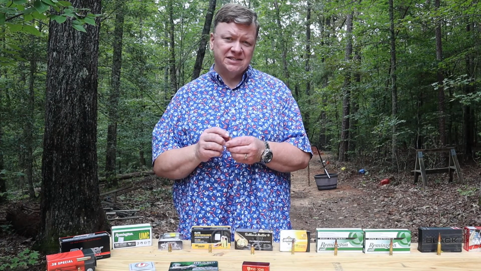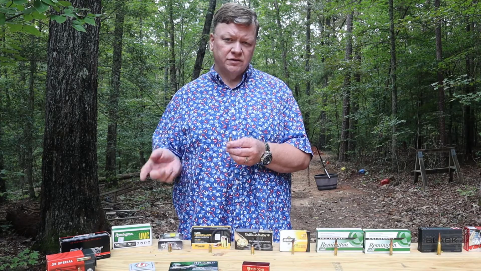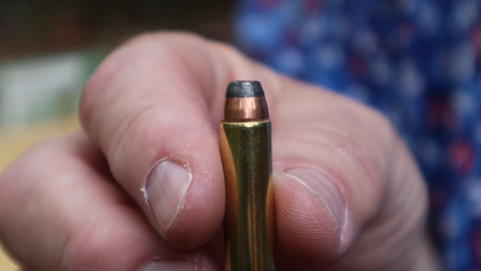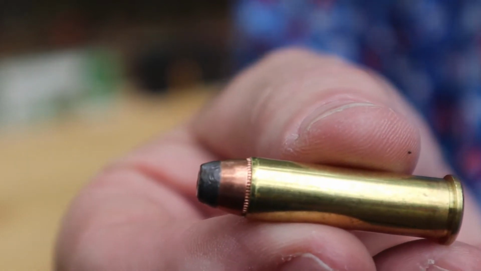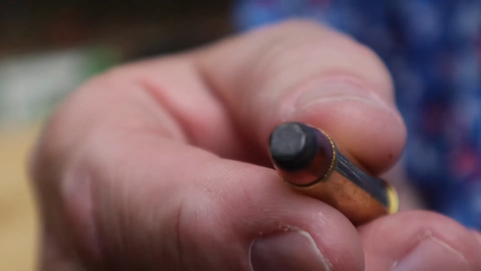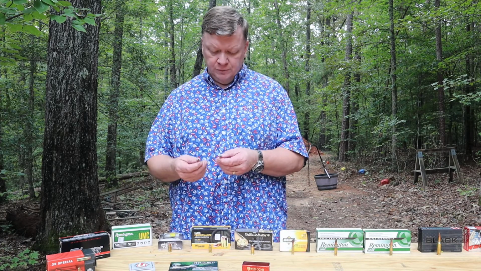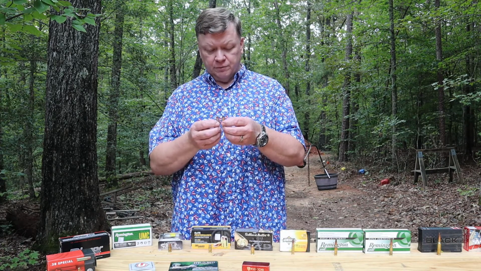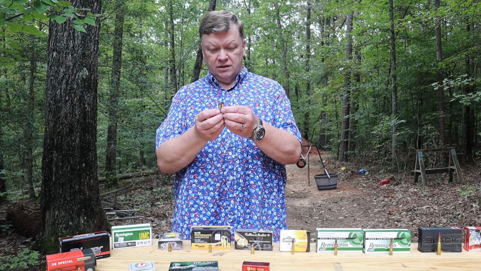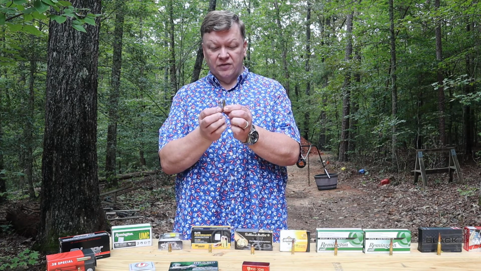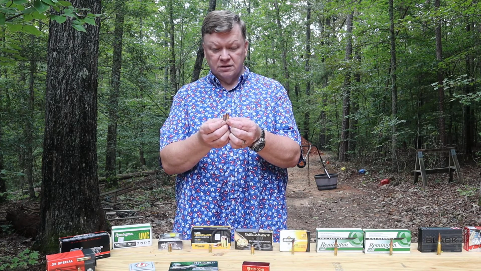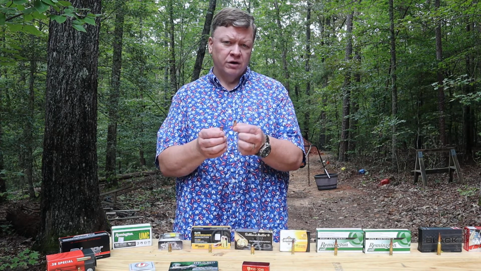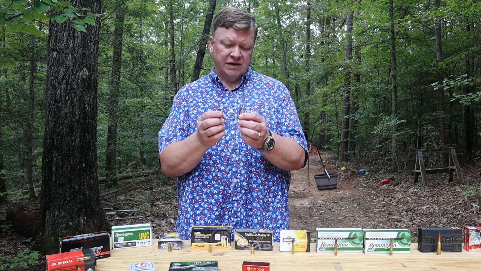The bullet is actually the same size as the 38 special and 9mm, but the case is a little bit longer. And so let's talk about that for a second. When you take a 38 special and a 357 Magnum and put them side by side, you can see that the 38 special is about 1/8 of an inch shorter than the 357 Magnum.